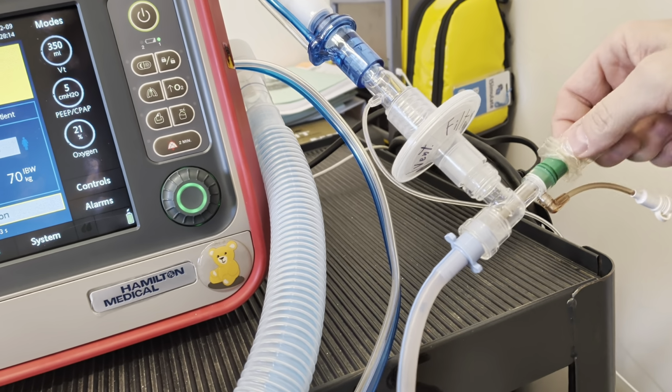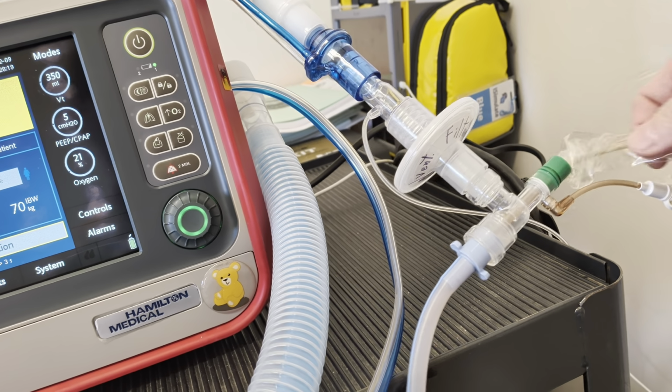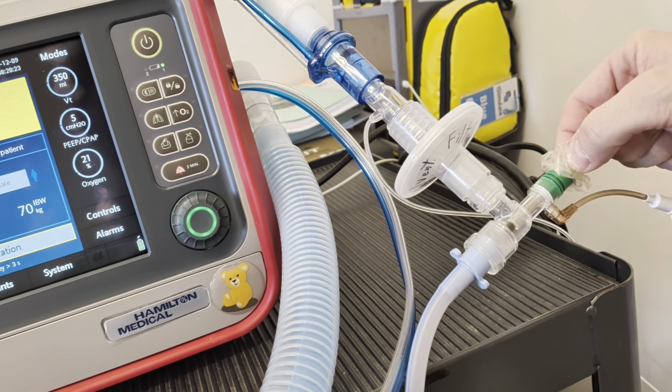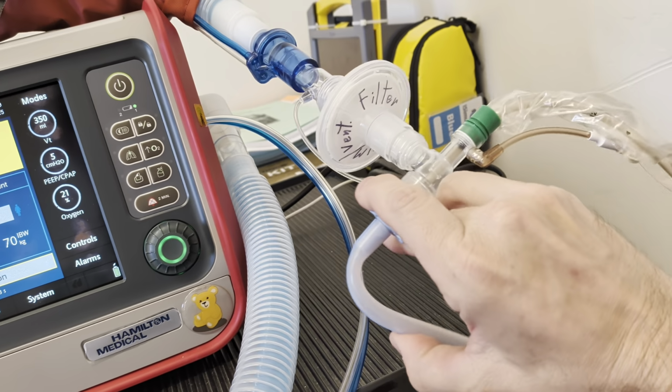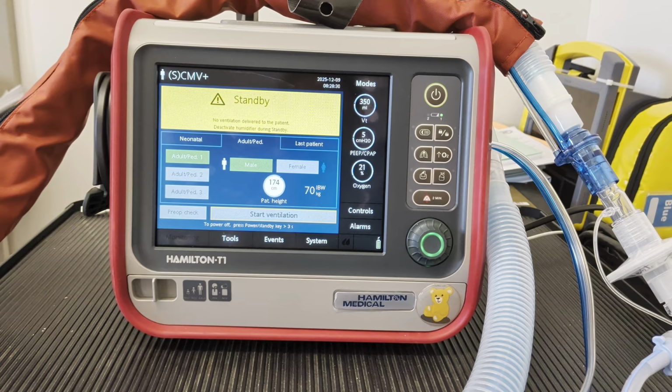A common cause of obstructive pathology, not really pathology, this is more mechanical, but it's still a common cause of obstruction, is kinking of the tube or the equipment that obstructs airflow.